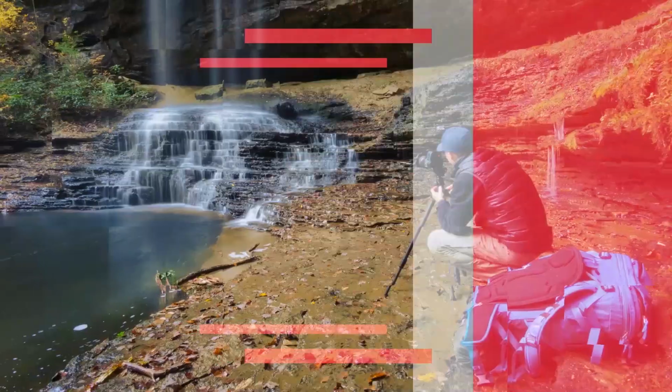In this video, I'm going to be showing you how to edit photos on your phone with the Adobe Lightroom app coming up.